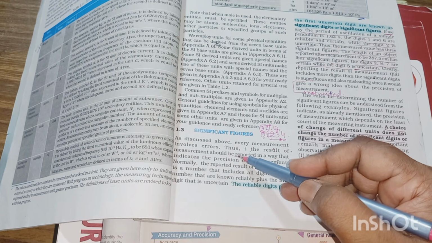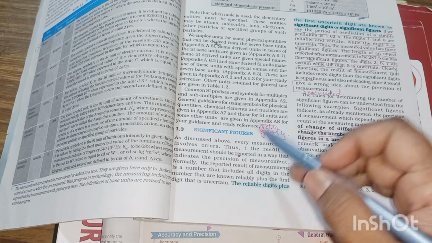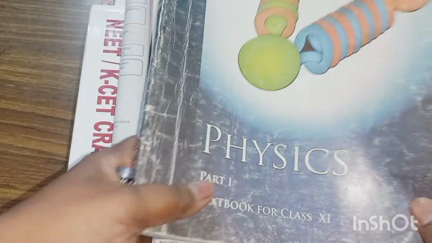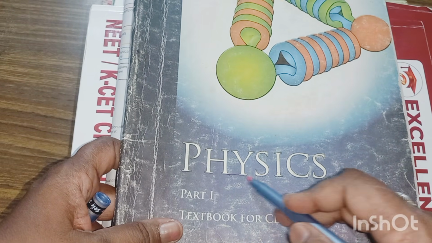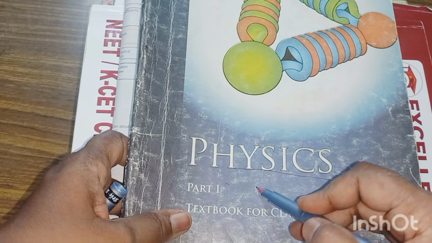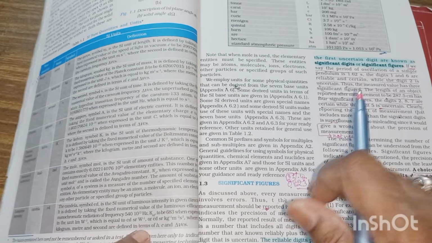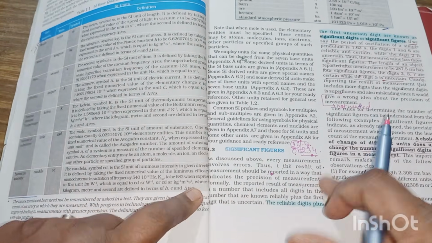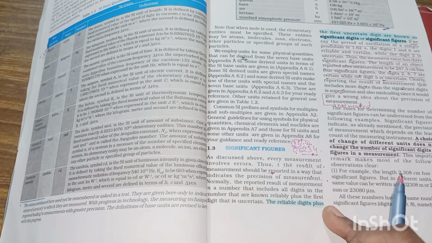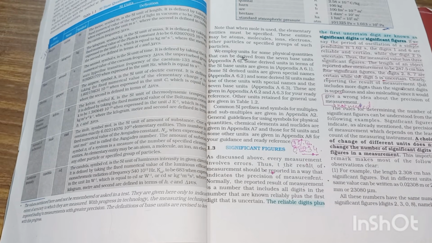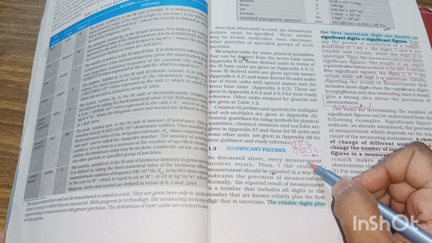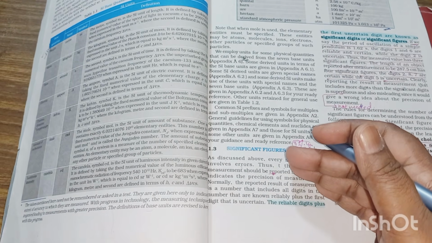What I am holding is your NCERT physics textbook, part 1. I will read this book line by line for you so that you can understand it thoroughly, and there is no need for you to read it because I am reading for you.